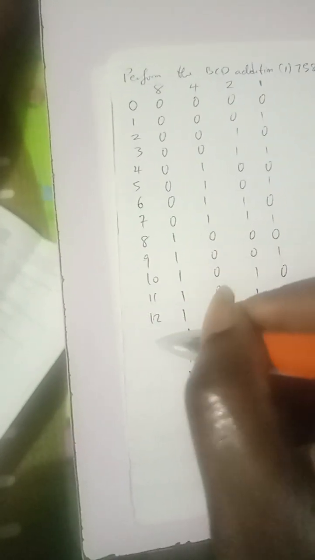For this one, you cannot name them, but before you start, you always start with 0, because 0 is a number in binary. So we have 0, 1, 2, 3, 4, 5, 6, 7, 8, 9, 10, 11, 12, 13, 14, 15. There's supposed to be 16 numbers, which means we are correct.